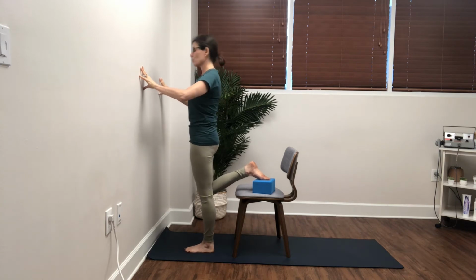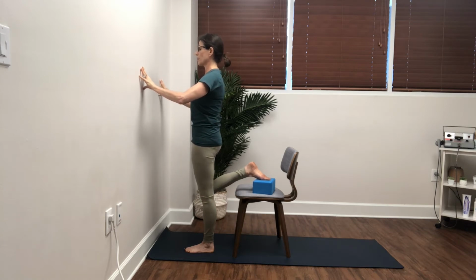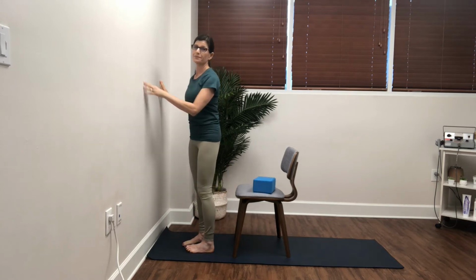I felt like my foot was turned out, so I'm going to fix that. So that's something you always want to do with these exercises. Be mindful if your feet want to turn out, and fix them in whatever position you're in. So again, 45 seconds to a minute on the second side, and then you are done.